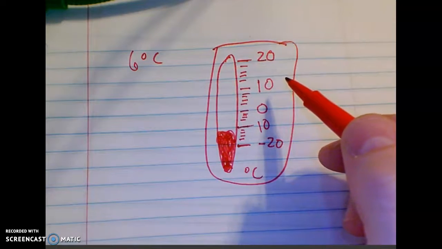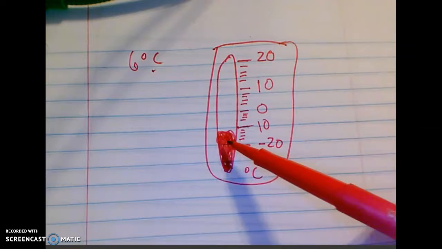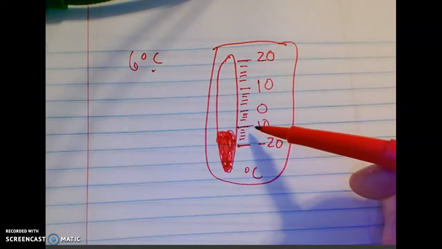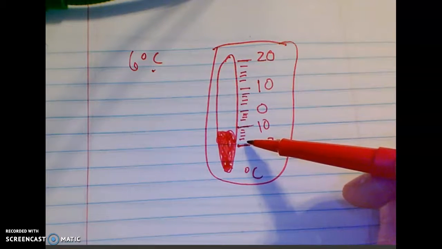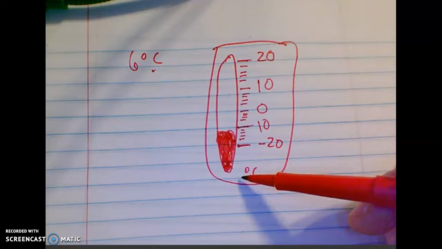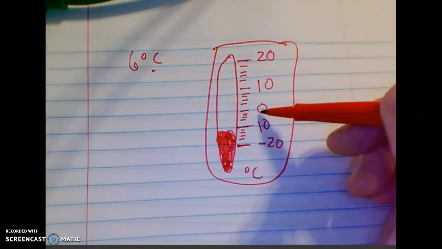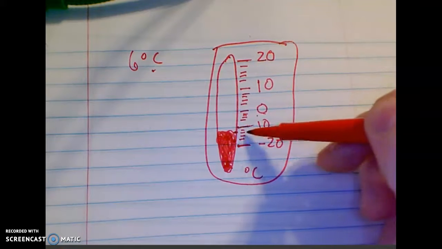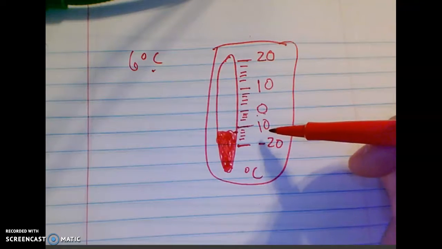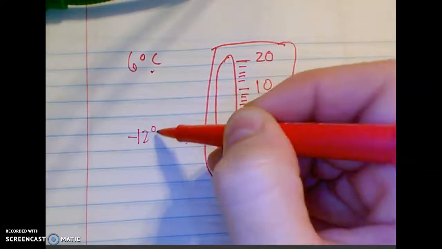I want to know how many degrees are there between the high temperature and the low temperature. Now if we look here, the distance between tick marks is going to be 2 degrees. So if I'm counting down from 0, which is right here, we find that the thermometer indicates a temperature, let's go all the way down to where it's at, that's going to be negative 12 degrees Celsius. So where it stops, that's negative 12 degrees Celsius.